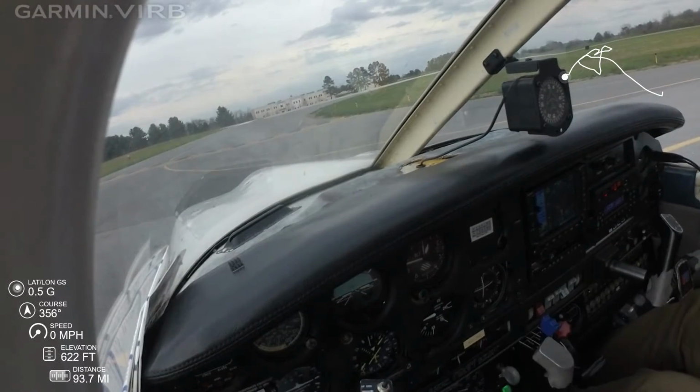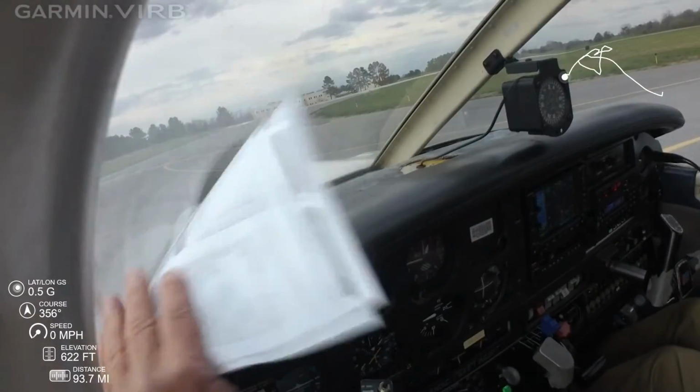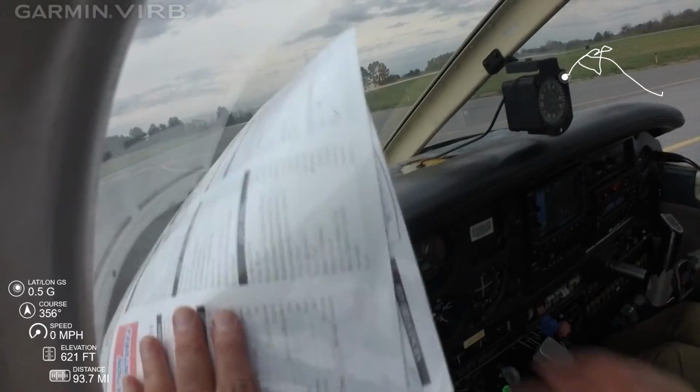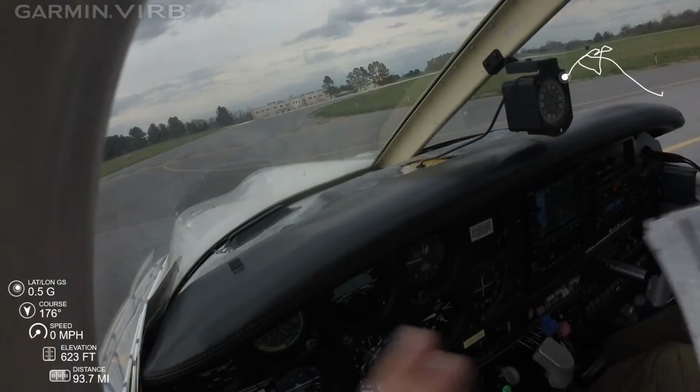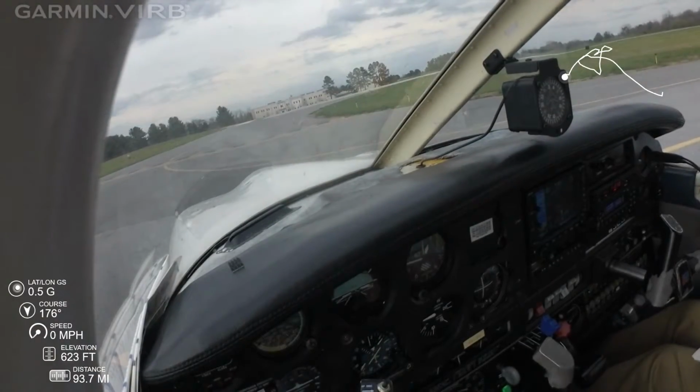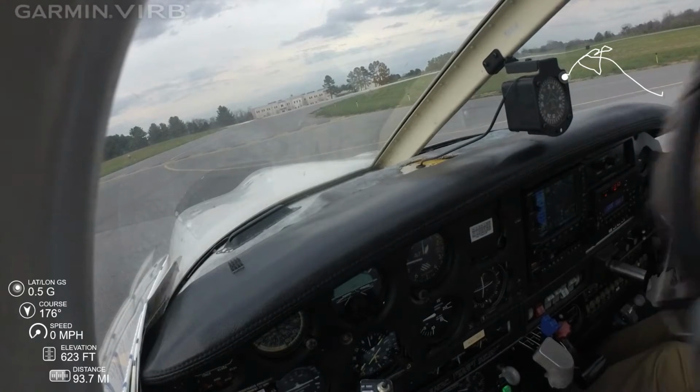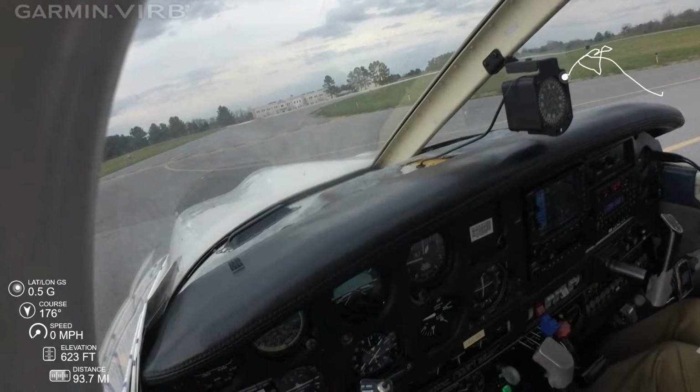The reason why there's no speed is because it's get airborne as soon as possible. That's exactly right. Normally we rotate at what, 70? Yes. Why don't you hold these for me? Yeah, no problem. Winchester traffic, Cessna 388 Victor, turning downwind, runway 14, Winchester.